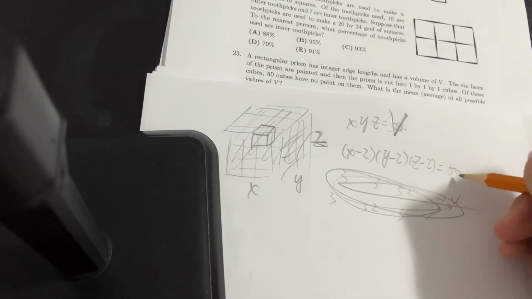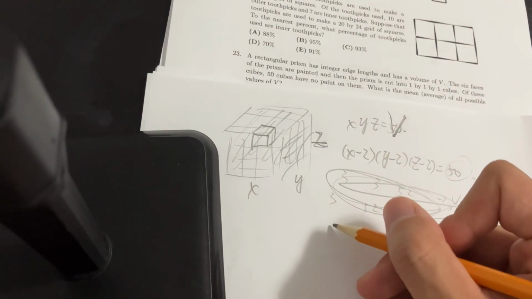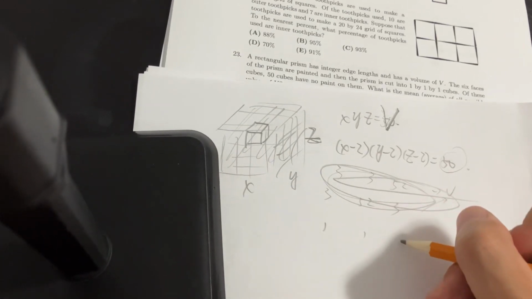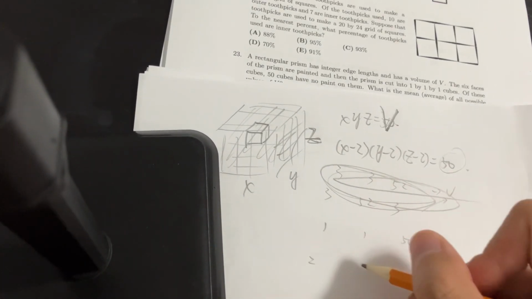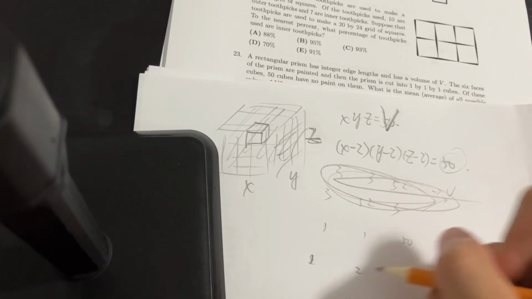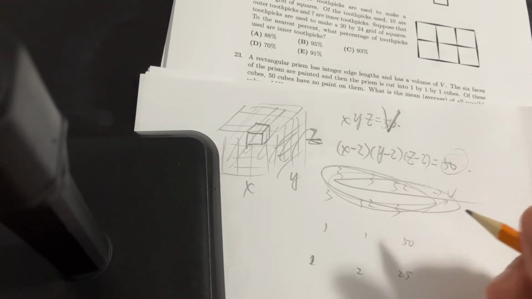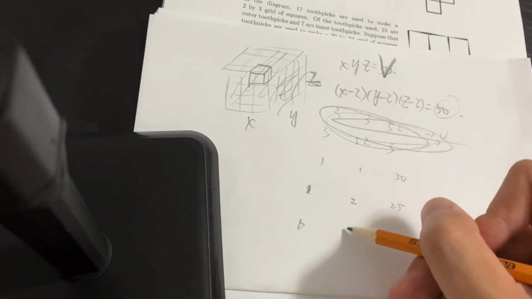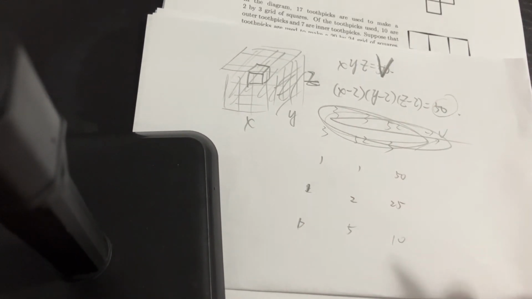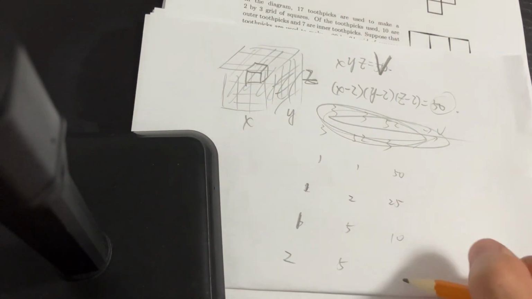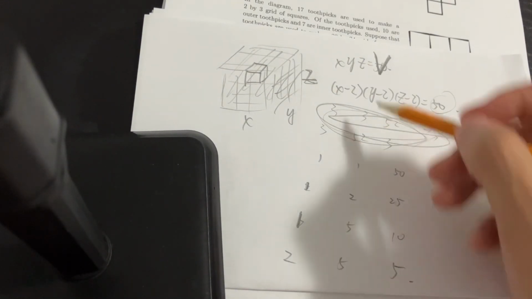Okay, to get 50, we've got different possibilities in terms of the brackets. We've got 1, 1, 50. We've got 1, 2, 25. We've got 1, 5, and 10. I think that's the end of the one group. And then let's do 2, 5, 5. That's it. That's everything in terms of the 3 brackets.